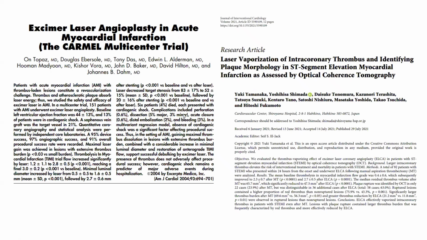And those are two papers that support the use of laser atherectomy in thrombus. One published in 2004, the Carmel multicenter trial, which showed that laser significantly reduces the thrombus burden. And it was fairly safe in that study with a 2% risk of distal embolization.